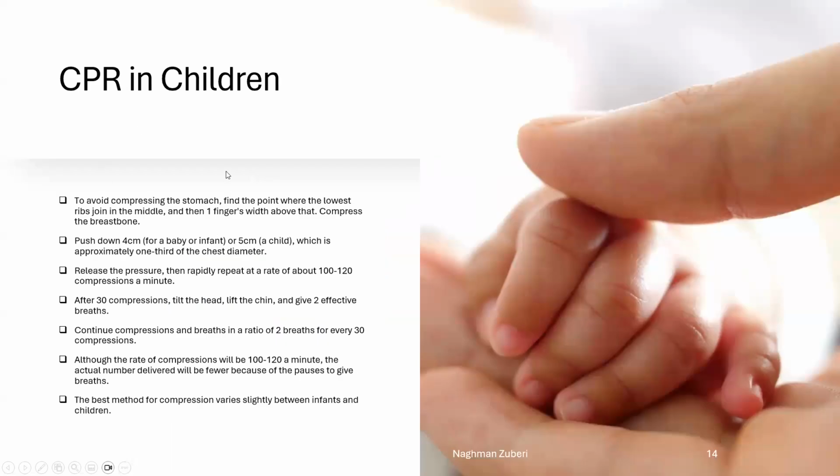CPR in children. To avoid compressing the stomach, find the point where the lowest ribs join in the middle and then one finger's width above that, compress the breastbone. Push down 4 centimeters for a baby or infant or 5 centimeters for a child, which is approximately 1/3 of the chest diameter. Release the pressure, then rapidly repeat at a rate of about 100 to 120 compressions a minute.